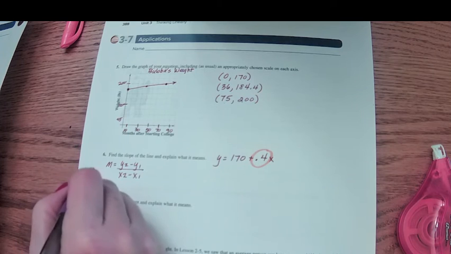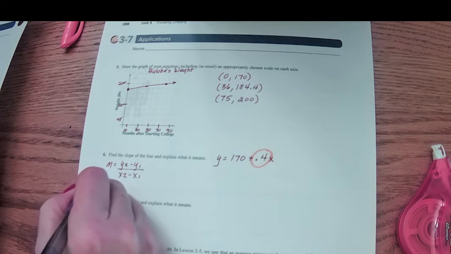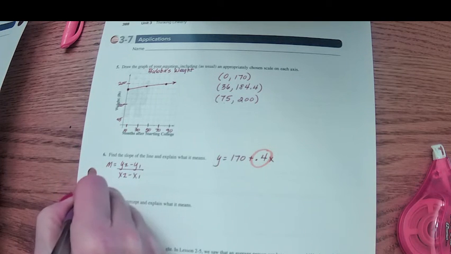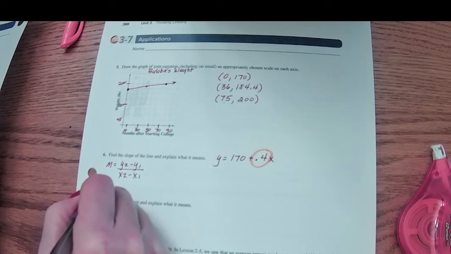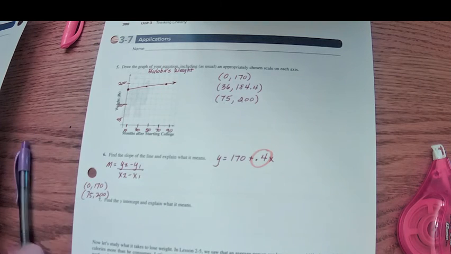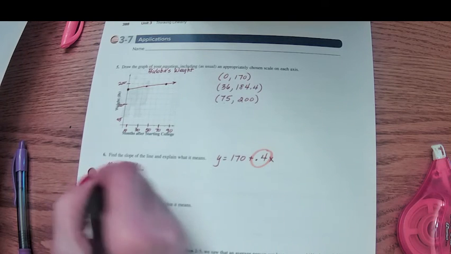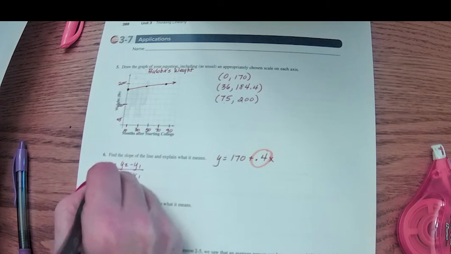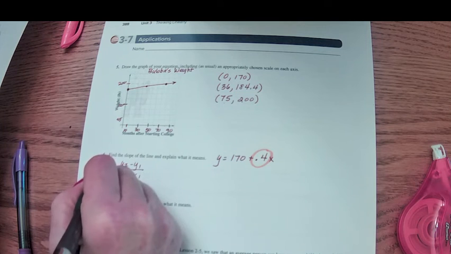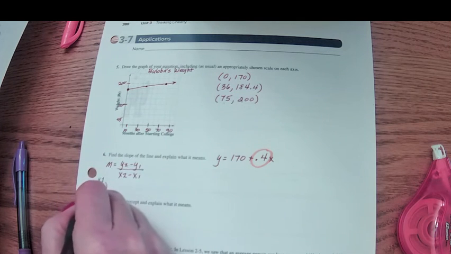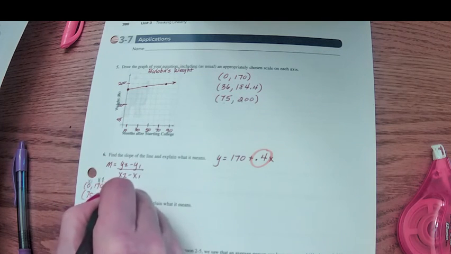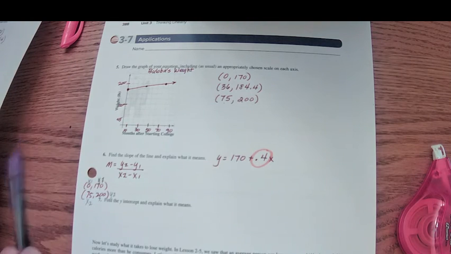Just to make sure. All right, so we're starting at 0, 170, and we're going to 75, 200. This is the x value of the first point. This is the y value of the first point. This is the x value of the second point. This is the y value of the second point.